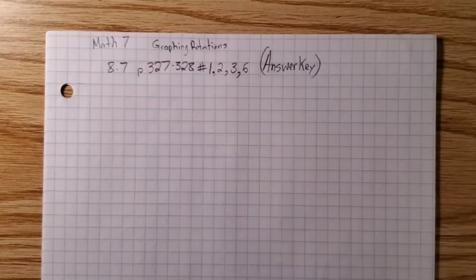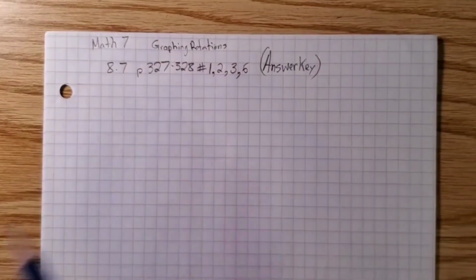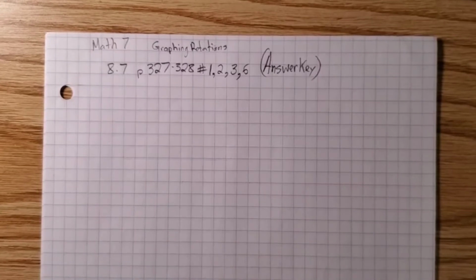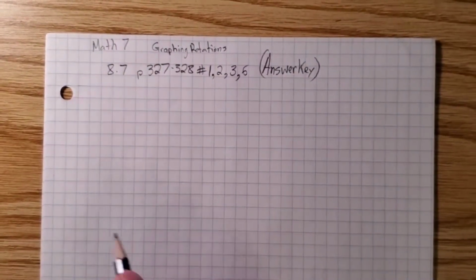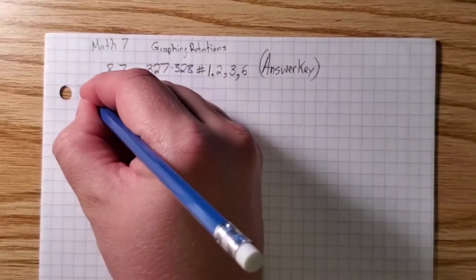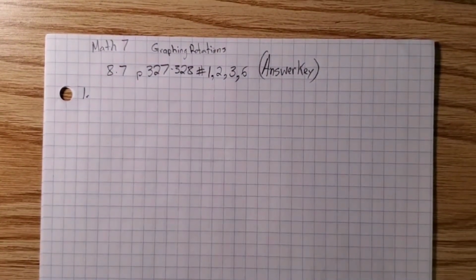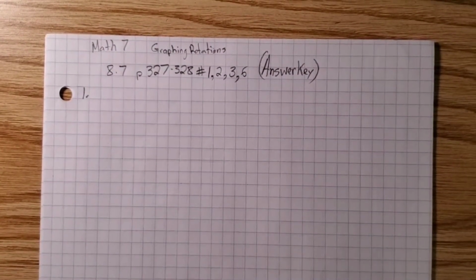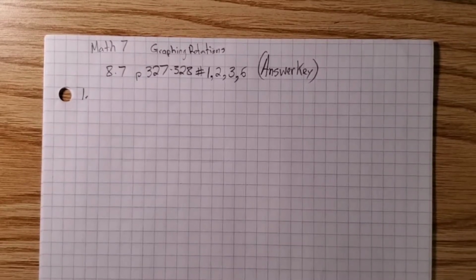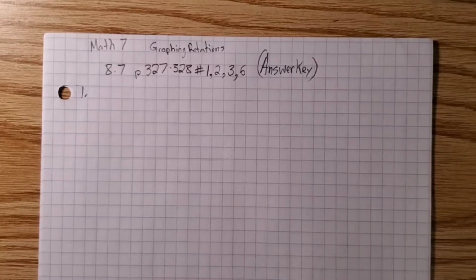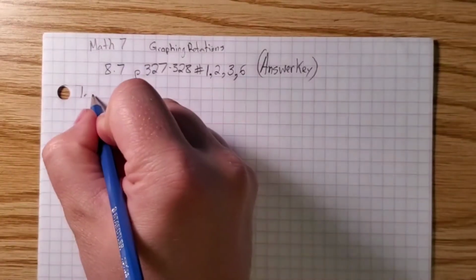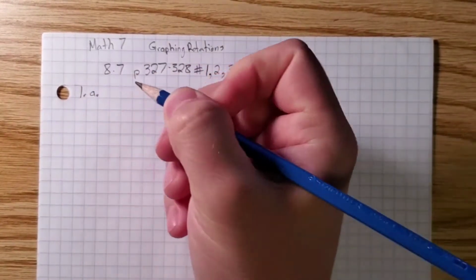Math 7, Graphing Rotations, Unit 8, Lesson 7. This is page 327 to 328, numbers 1, 2, 3, and 6. Let's look at 1. It says each grid shows a shape and its rotation image. Identify the angle and direction of rotation and the point of rotation. So the angle that it rotates and the point.